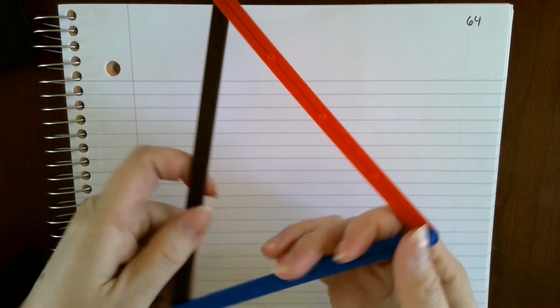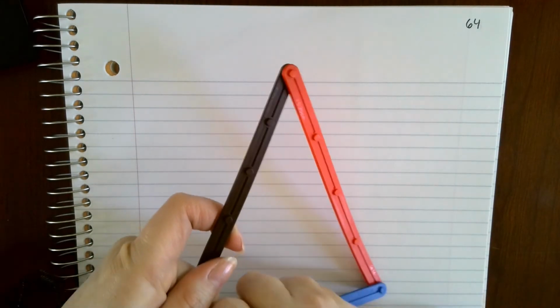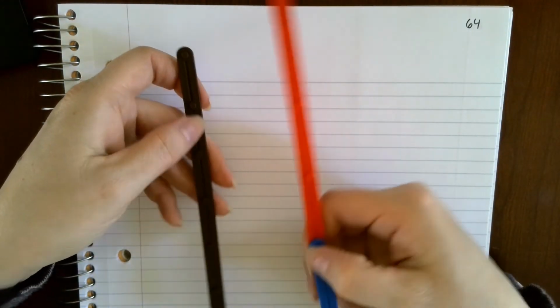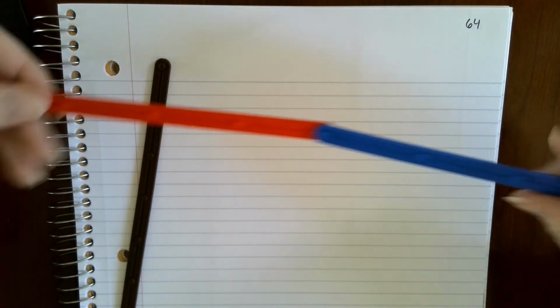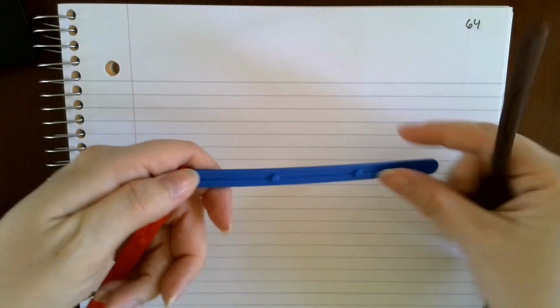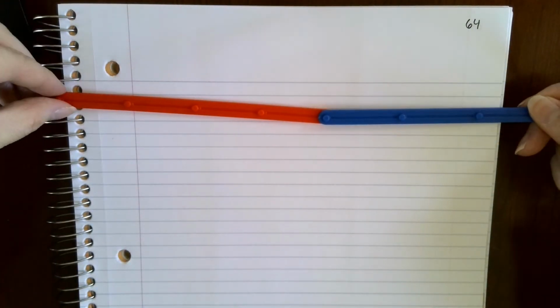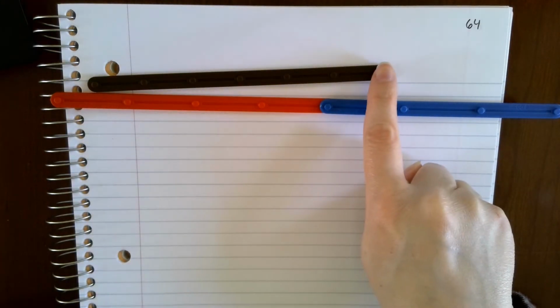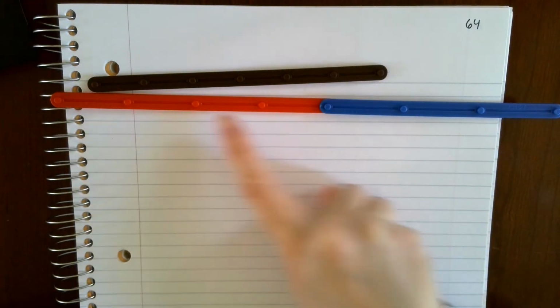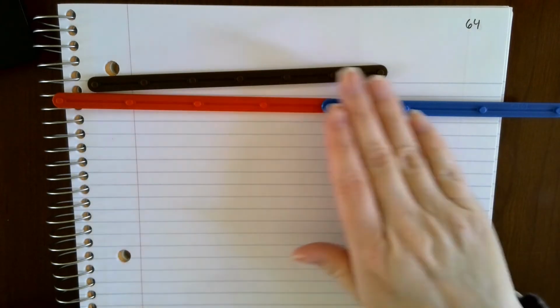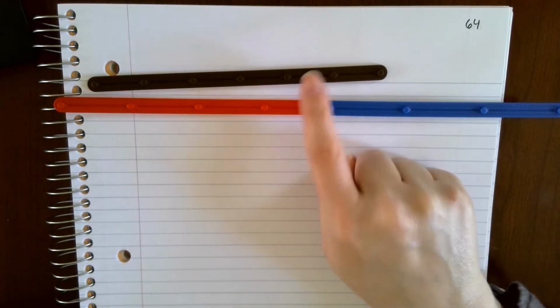What I want to take a look at is just the short ones. If I'm looking at the two shortest, remember we said the red and the blue were shorter than the brown. But if I put the red and the blue together, they then become longer than the brown. So the brown side is supposed to be our longest measurement, but the red and the blue together are going to outmeasure that brown. That's a really important feature to understand. So these created a triangle.